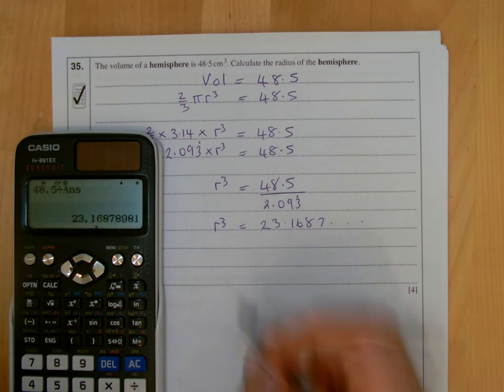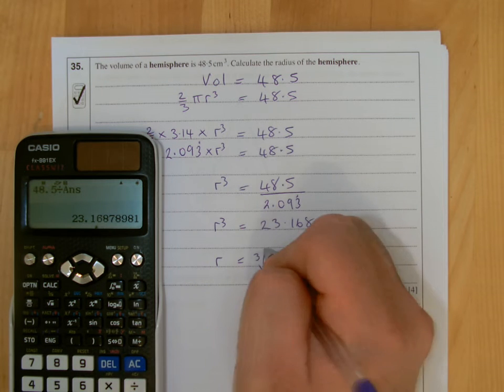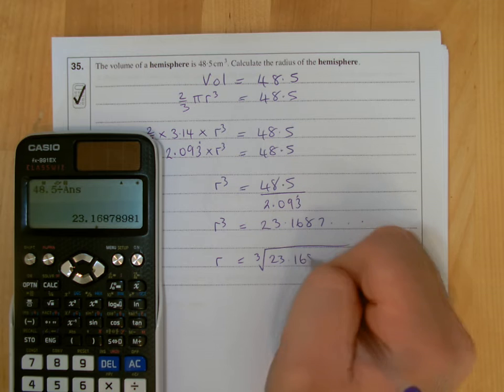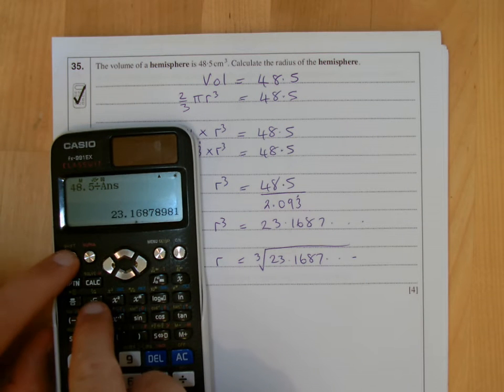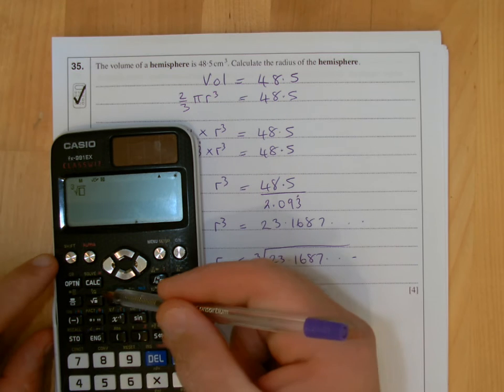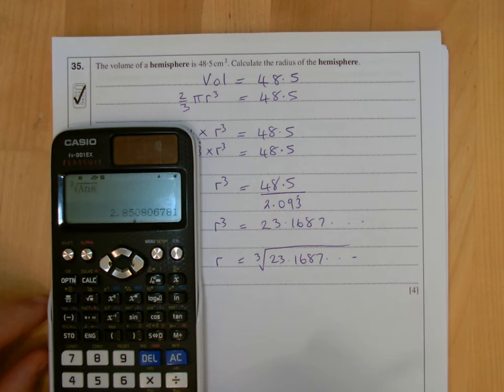And then of course that's r cubed, so to get r I've got to take the cube over and do the opposite, and the opposite of cubing is cube rooting. Okay, now cube rooting on my calculator, you've got to press shift, right, and then press the square root button. If you press shift and square root, you'll notice in yellow above it's got cube root. So if I press answer, then it'll give it to me.